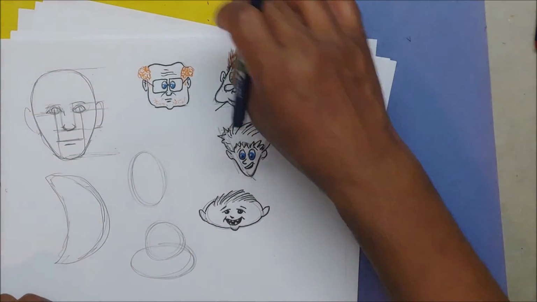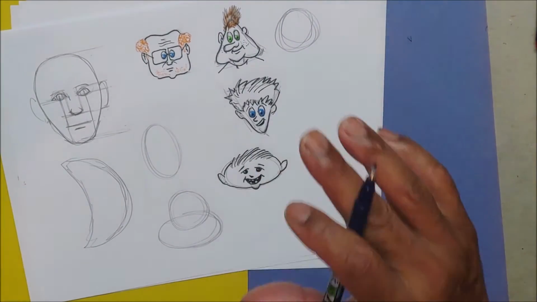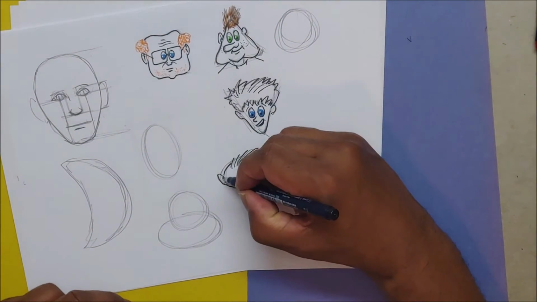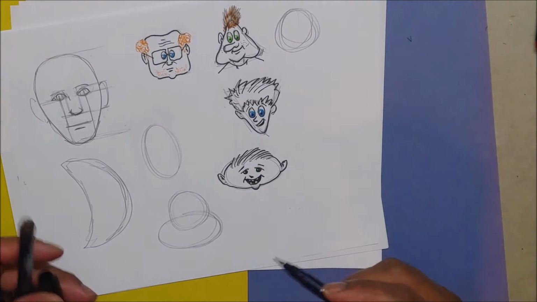So I have my blue and my yellow paper here to keep my camera focused. If it just focuses on the white and my hands in and out, more than likely it'll start to blur on me. So I put the yellow and white, yellow and blue, just because.